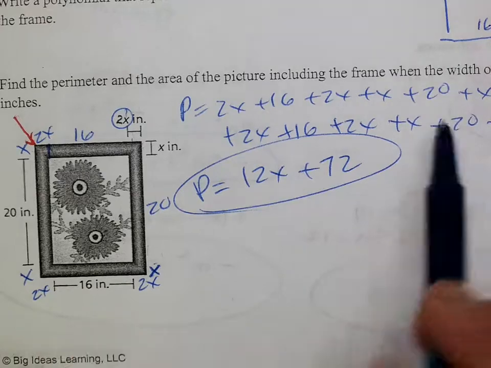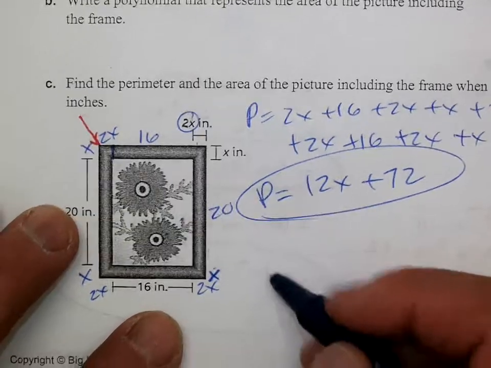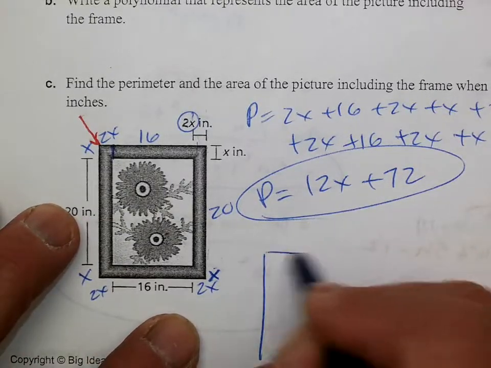4x. Okay, here, let me do it right. I'll do it down here so you can see it, right next to it, okay?